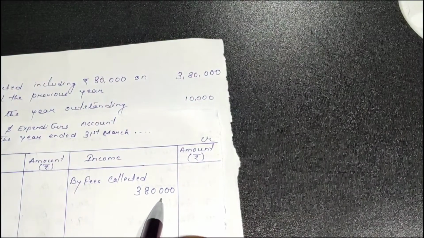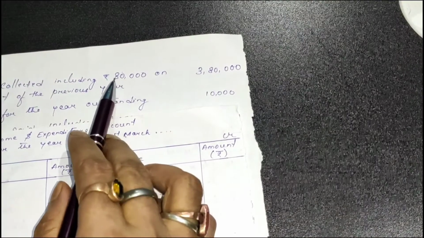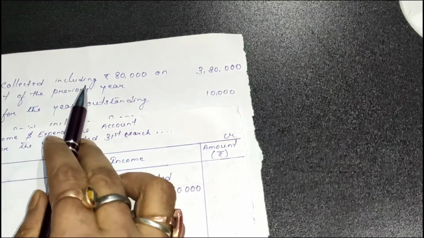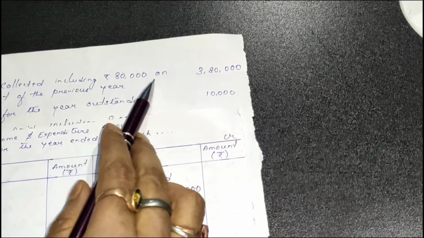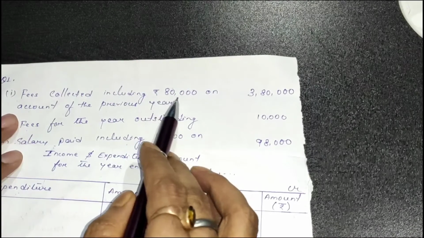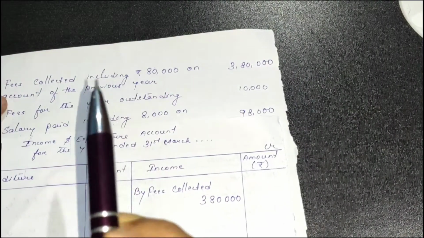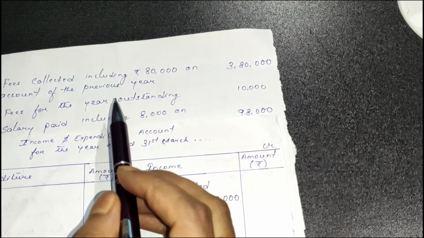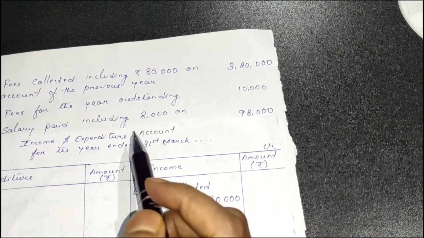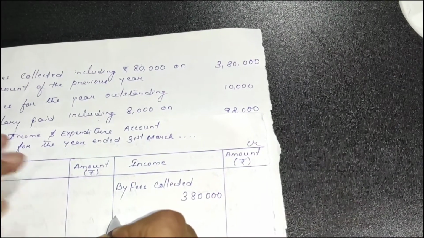Now here you see fees collected, including 80,000 on account of the previous year, meaning this money belongs to the previous year. As I told you earlier, if any amount is given which belongs to the previous year or the next year, then that amount will be subtracted. So this 80,000 will be deducted.